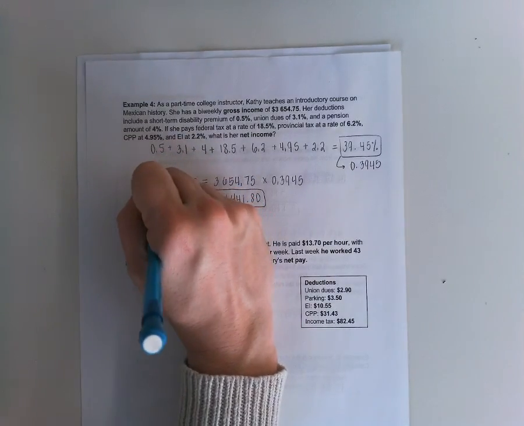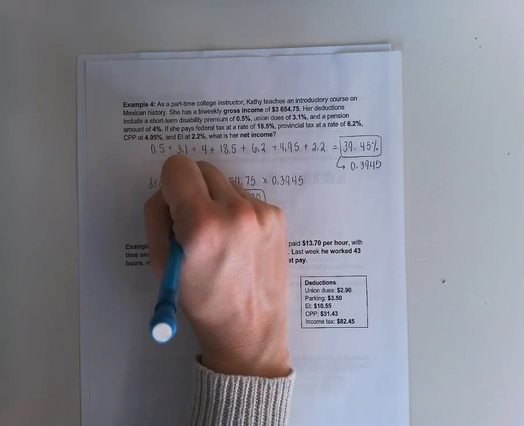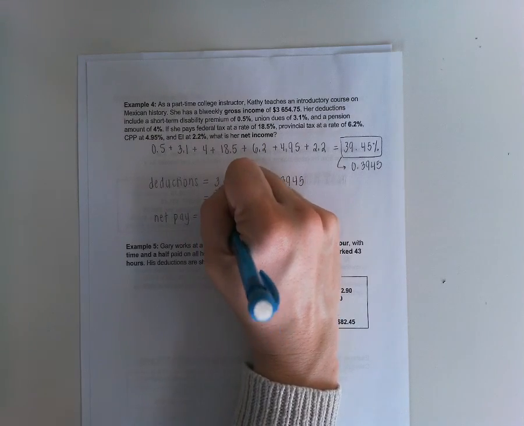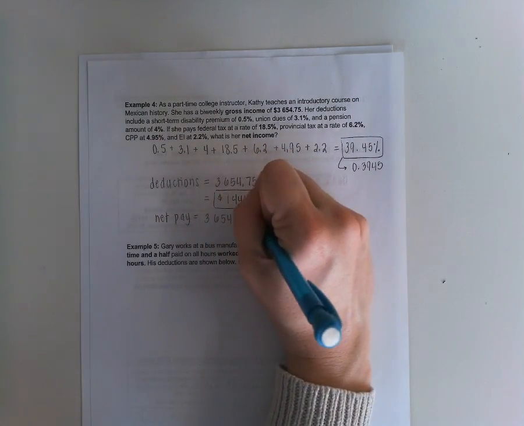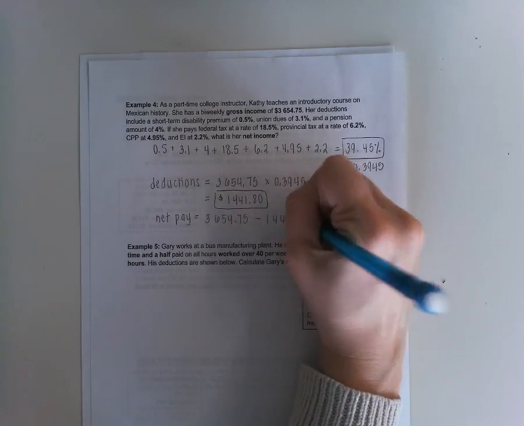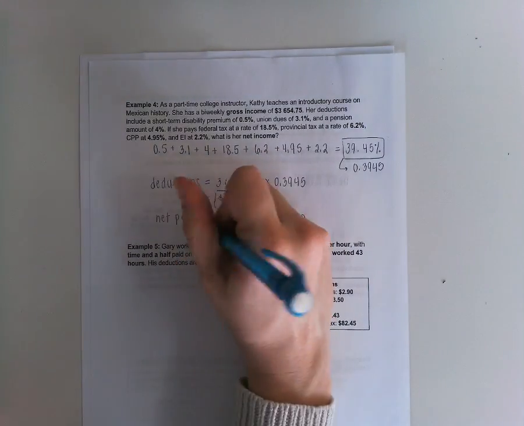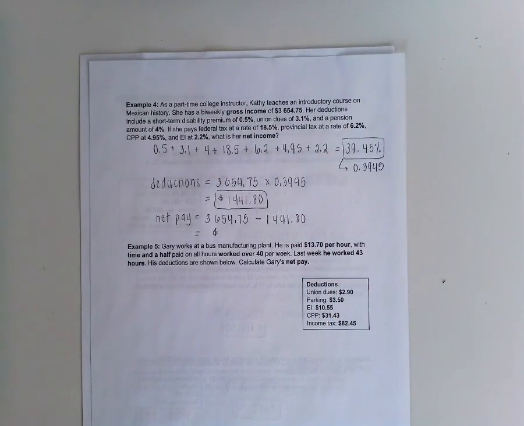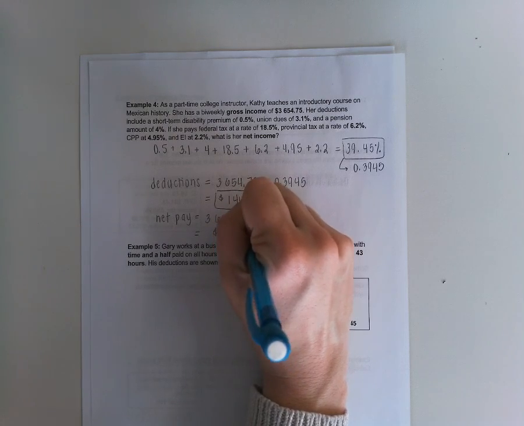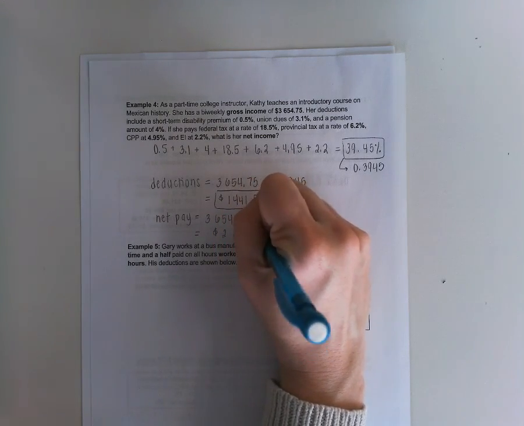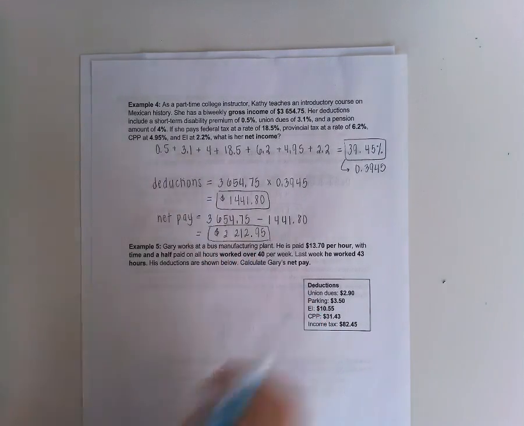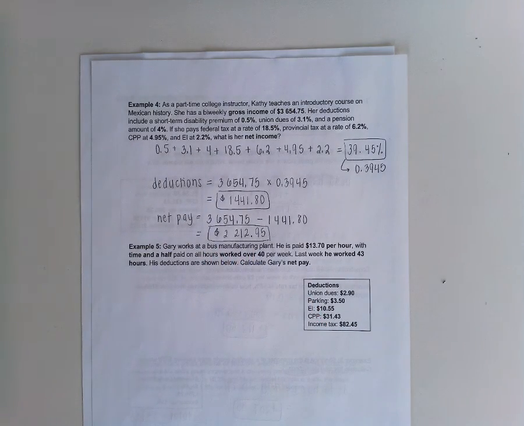So to figure out her net pay, I'm going to do that actual subtraction. So $3,654.75 minus $1,441.80 leaves her with a total pay of $2,212.95. That's how much she will earn after those deductions have been subtracted.